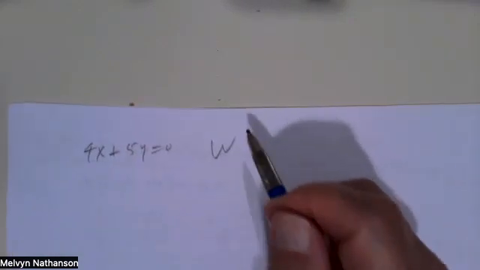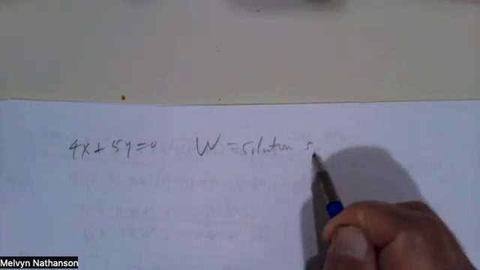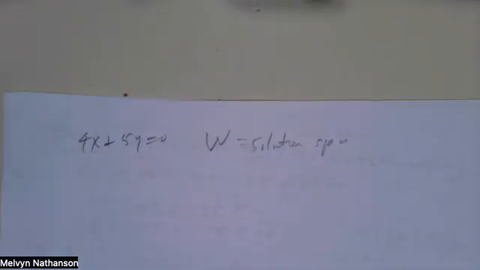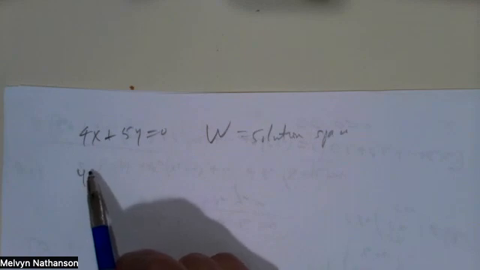Suppose I take the equation 4x plus 5y equals 0, and suppose I let W be the solution space. So we solved this already.